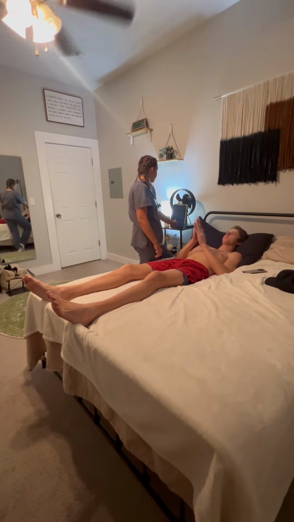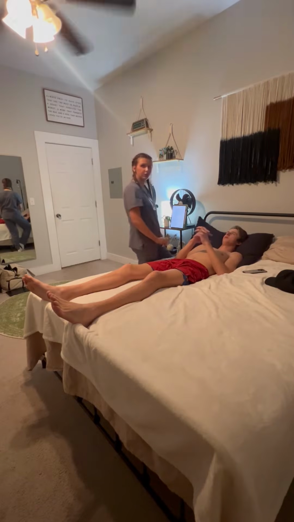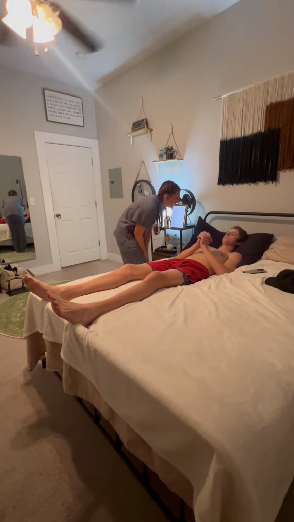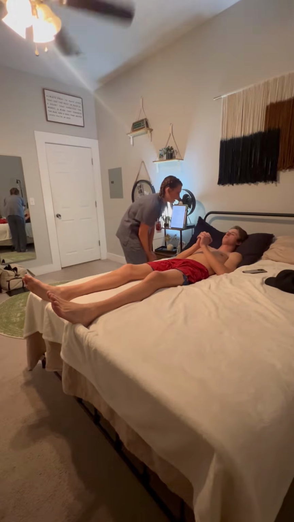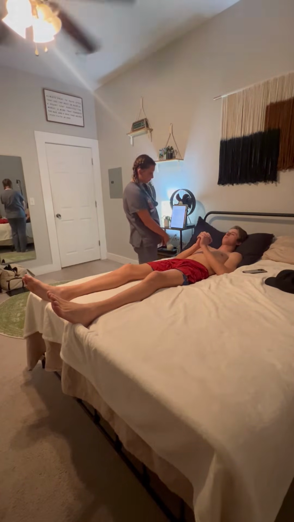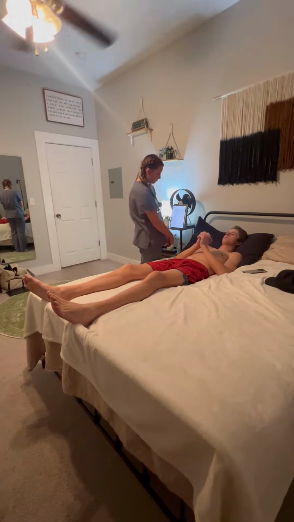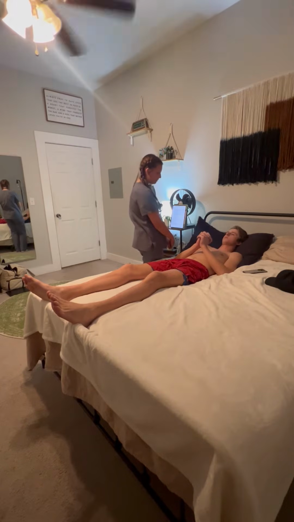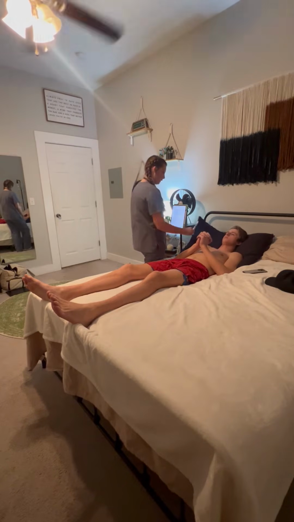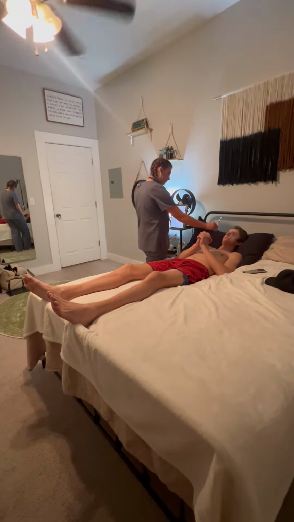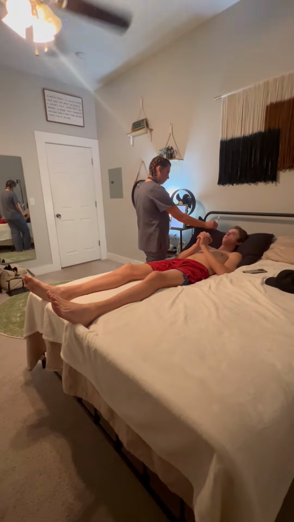So the next thing that we're going to check for is accommodation. So if you could just stare off at a distant object for me. We're going to do this for about 30 seconds, and as he is staring off, I'm just going to be checking to make sure that his pupils dilate. All right, once it's been about 30 seconds, I'm just going to get him to stare at a closer object. Make sure that his pupils slightly constrict. All right, and that was our accommodation.